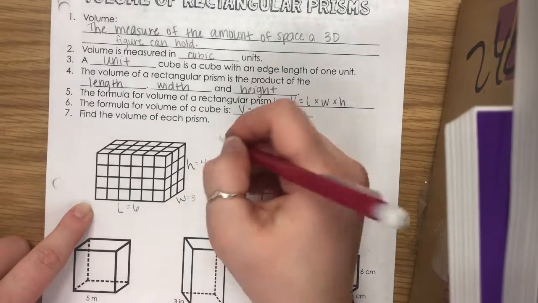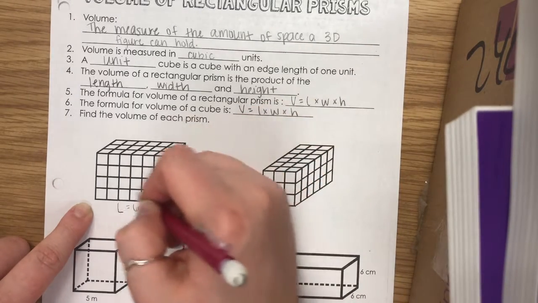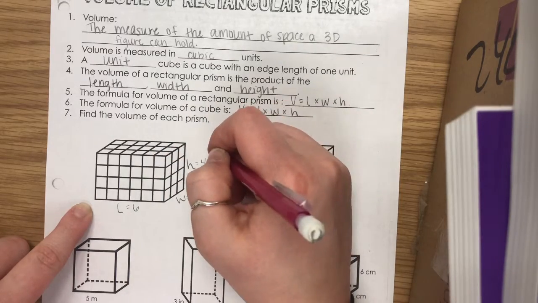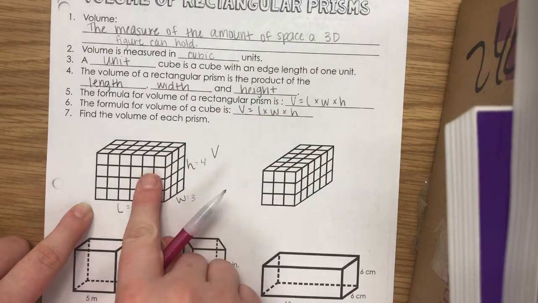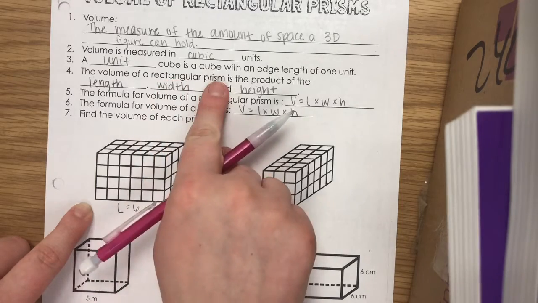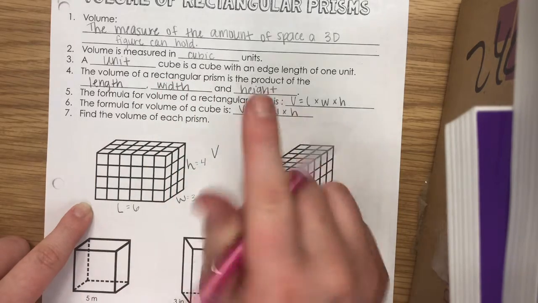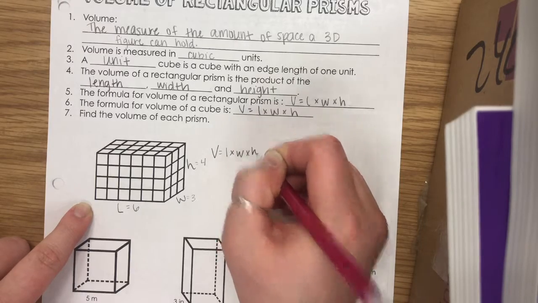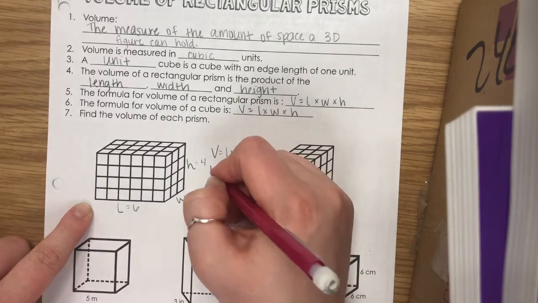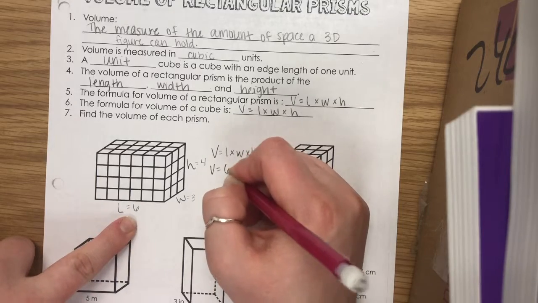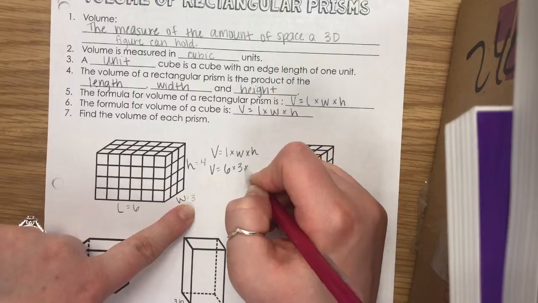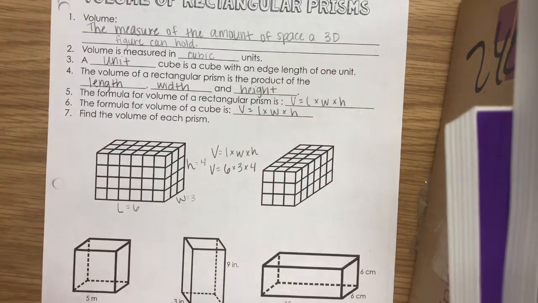So now all you have to do is say, what's the formula for the volume of this shape? And by the way, this shape is a rectangular prism. So that would mean we're going to do volume equals length times width times height. So volume equals 6 is our length times 3 is our width times 4 is our height.